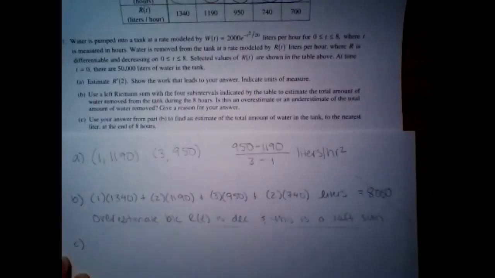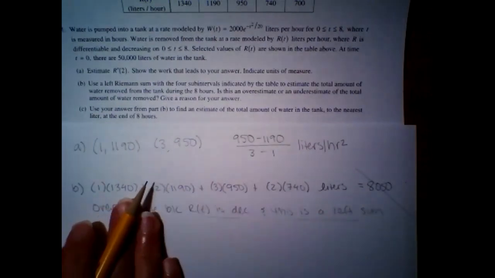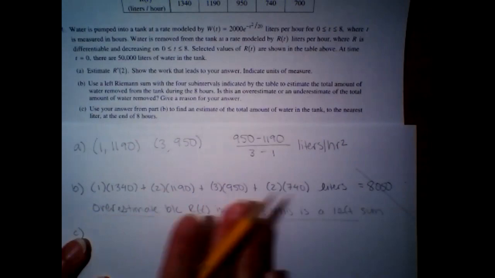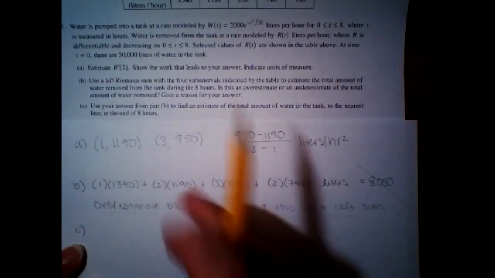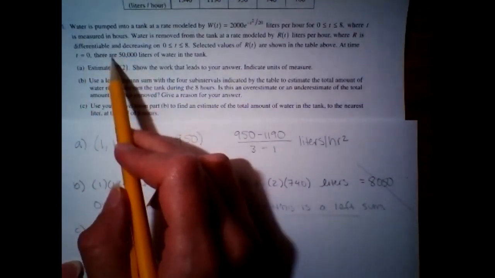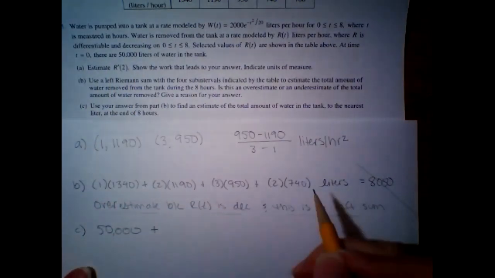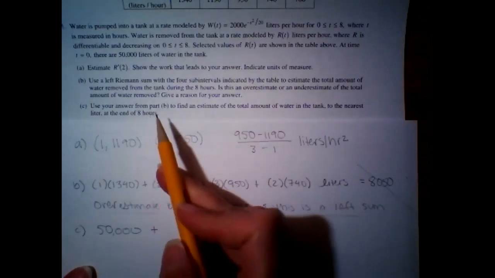So C says, using that answer that we just did, find an estimate of the total amount of water in the tank to the nearest liter, so we get to round to the nearest whole number, at the end of 8 hours. All right, if you want to know how much water there is, you're going to take what you started with, add how much went in, and then subtract how much came out. So they told us at time 0, and it's nice, they began time at 0, there are 50,000 liters of water in the tank. So we're going to start with 50,000, and then we're going to add on how much went in over those 8 hours.